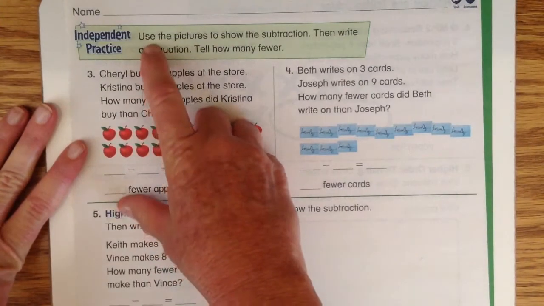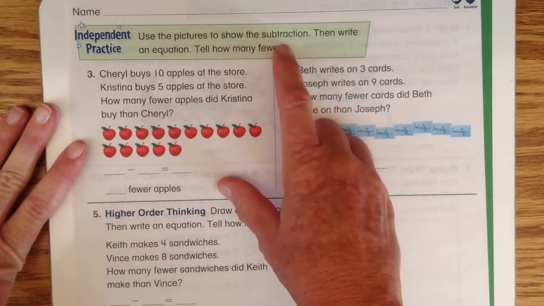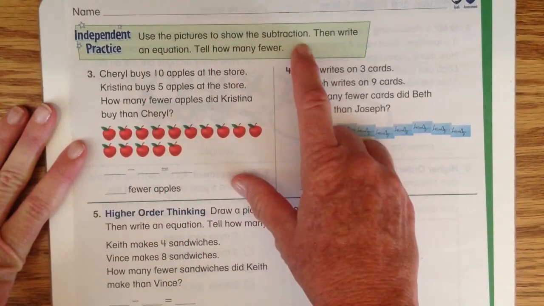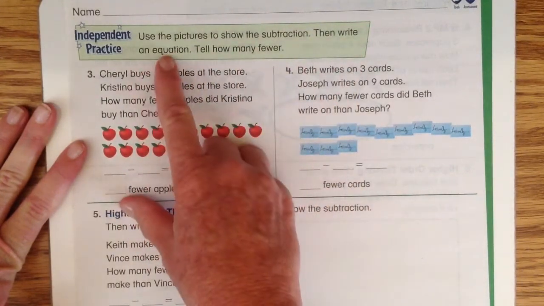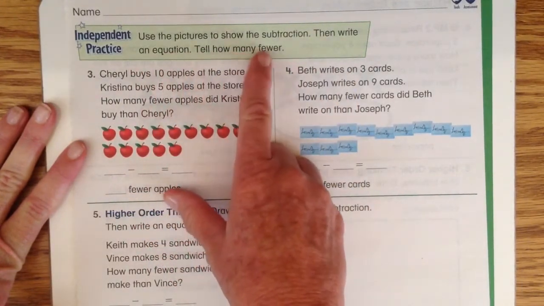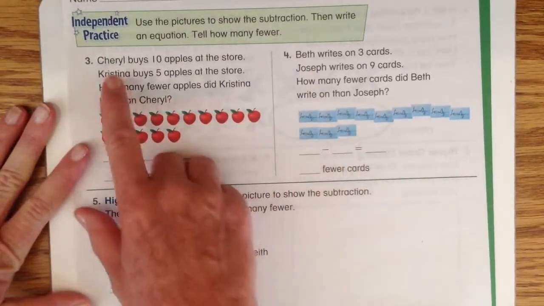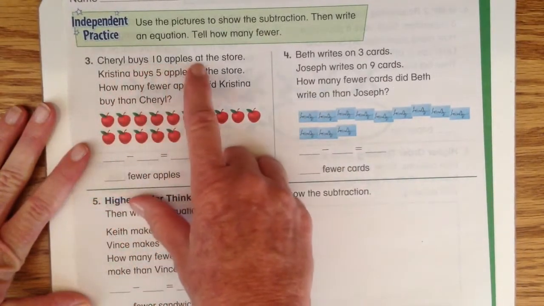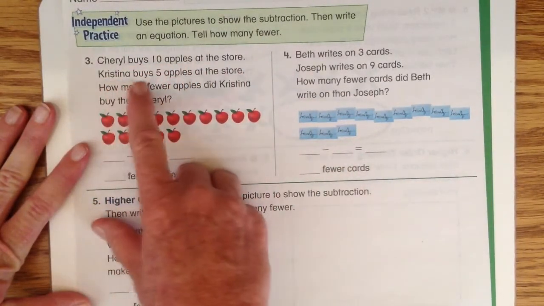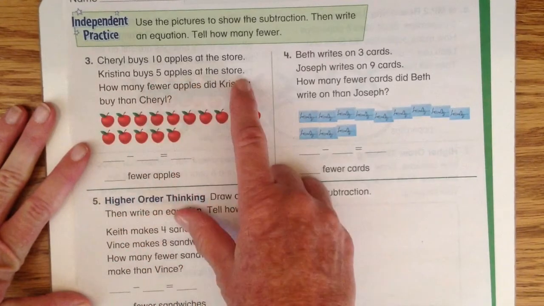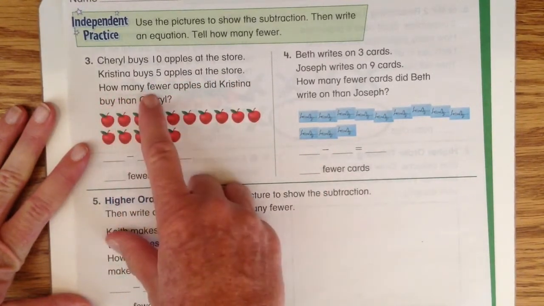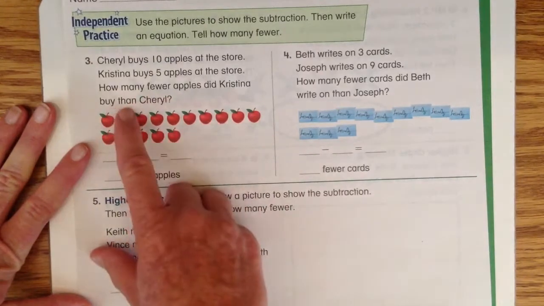All right, it says, use the pictures to show the subtraction. That's the takeaway. Then write an equation. Tell how many fewer. So it says Cheryl buys 10 apples at the store. Christina buys 5 apples at the store. How many fewer apples did Christina buy than Cheryl?